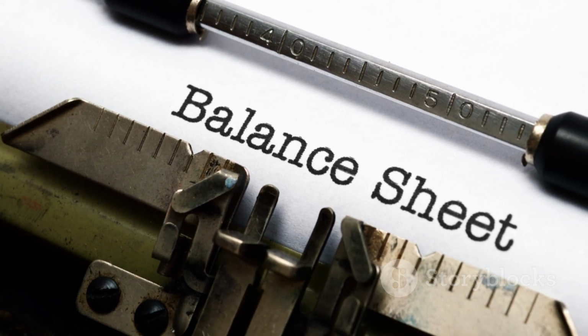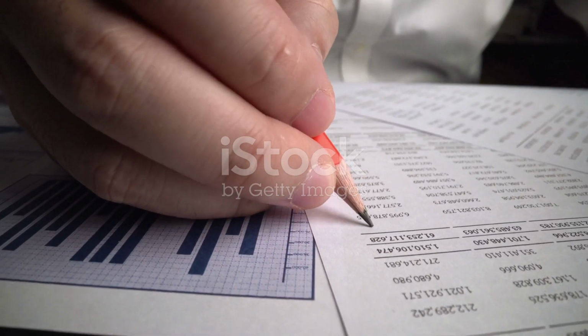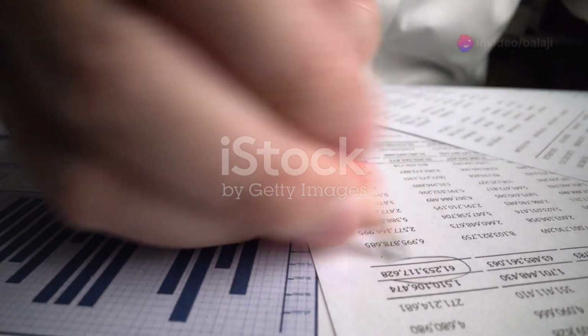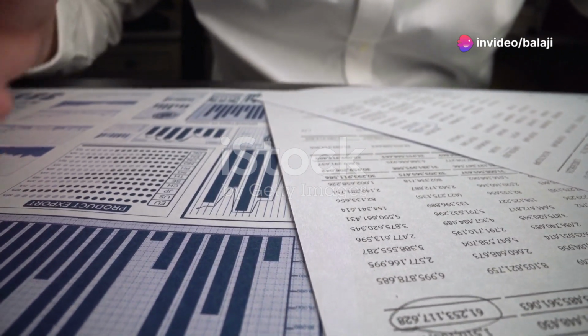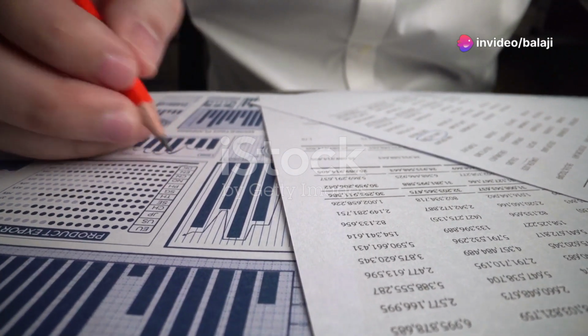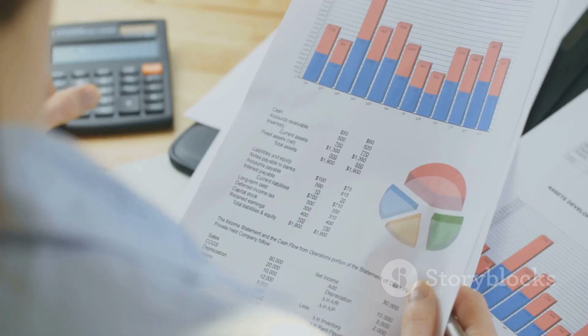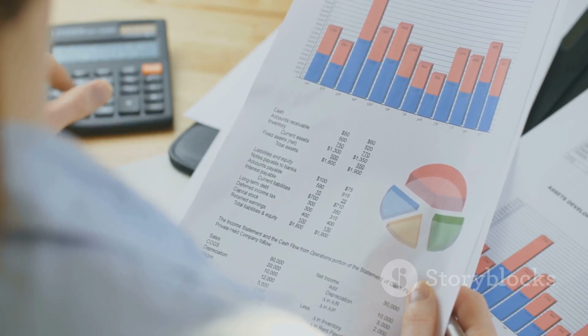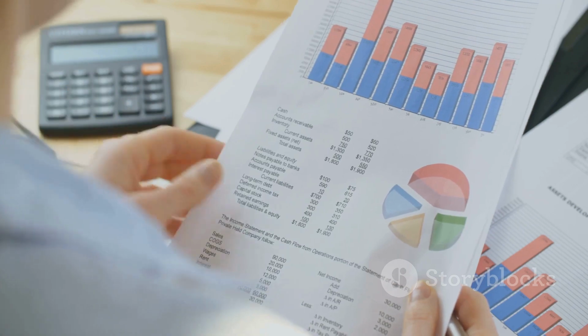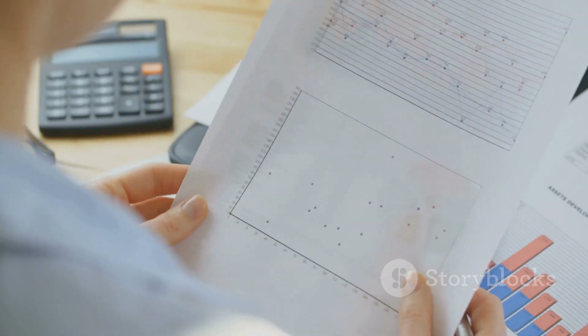So the next time you glance at a balance sheet or an income statement, remember the intricate processes of revaluation and translation that went into creating those figures. It's a testament to the dynamic nature of accounting, continuously adjusting and translating to keep up with our ever-changing world.